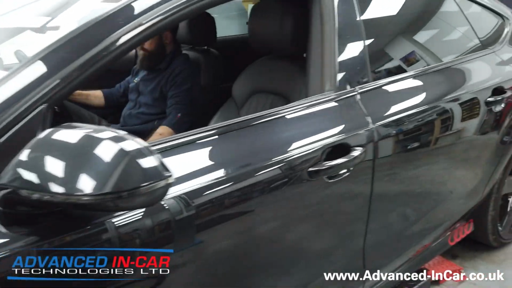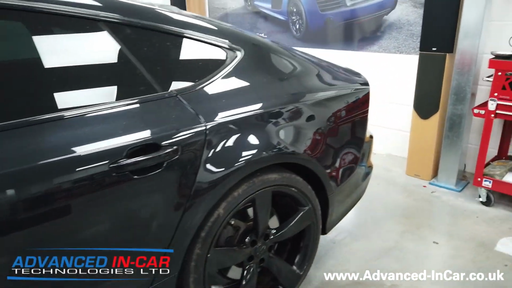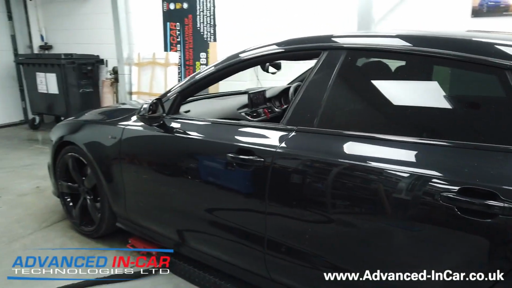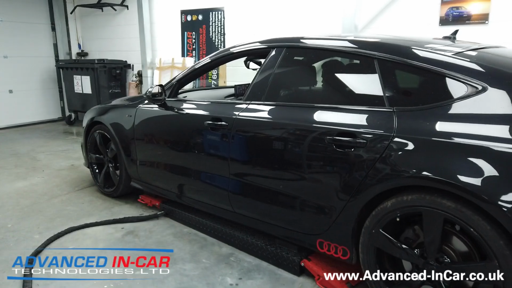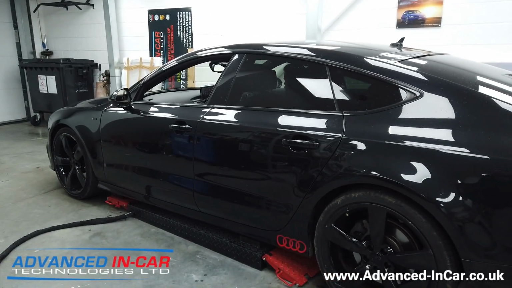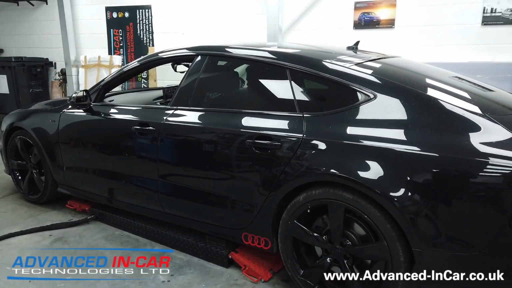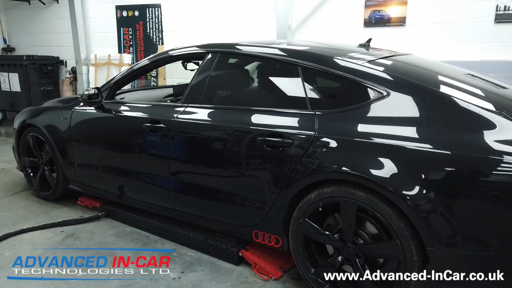So it's not the facelifted version, it's the one just before it, but we've done a few upgrades to this car now. One especially that we were really happy with was the pedal throttle controller, just to give it a bit more oomph when you're pulling away and stuff like that.